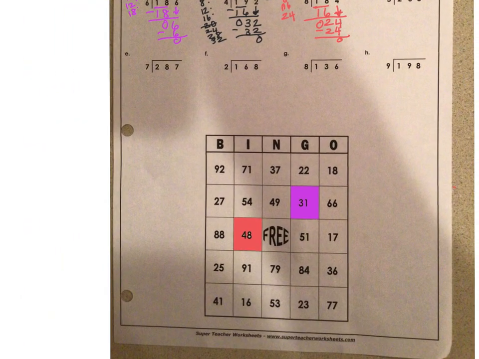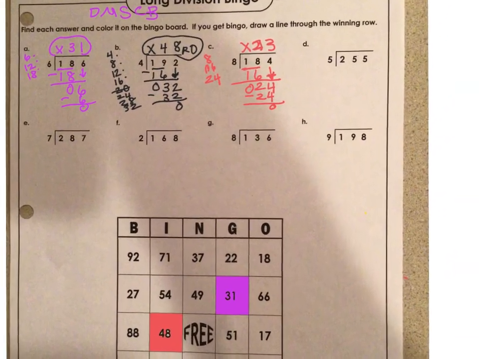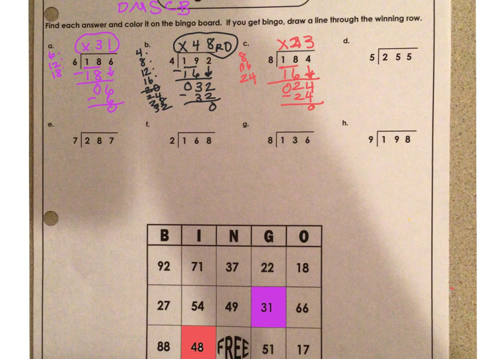Let's go back to our chart. It doesn't matter what color you're coloring in the bingo stuff. You can color it any color you want. And I'm looking for 23. Perfect. All right, you guys staying with me? I hope we get a bingo soon, right? All right, let's look at our next one.